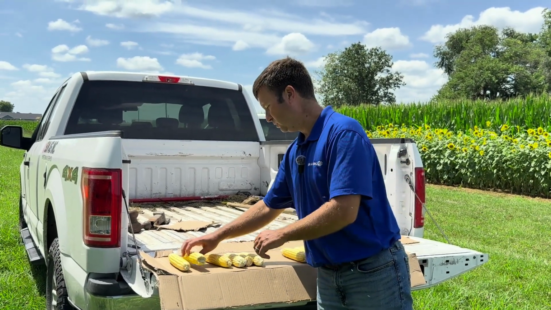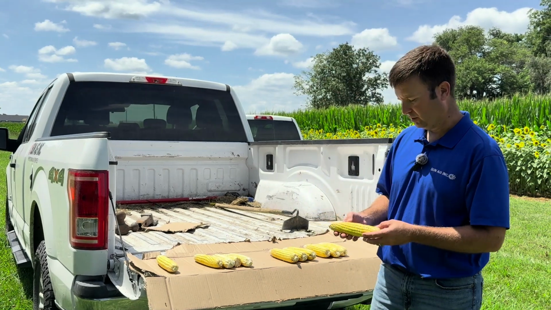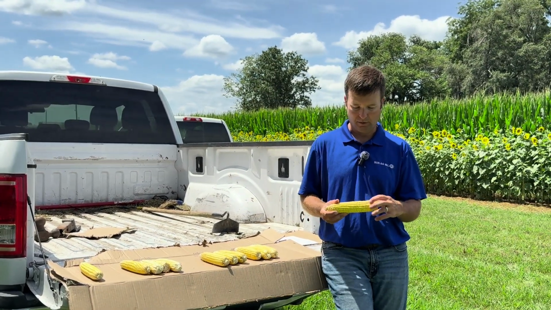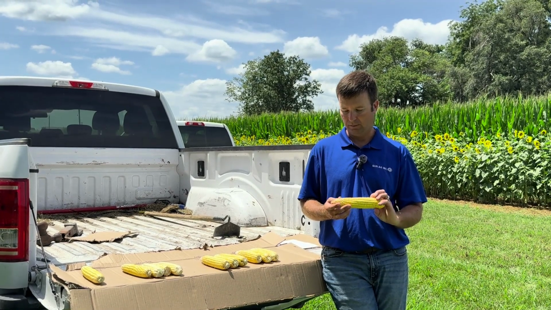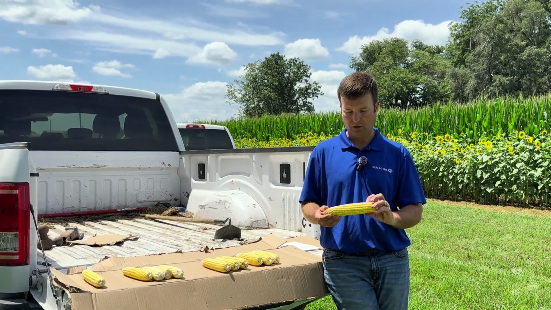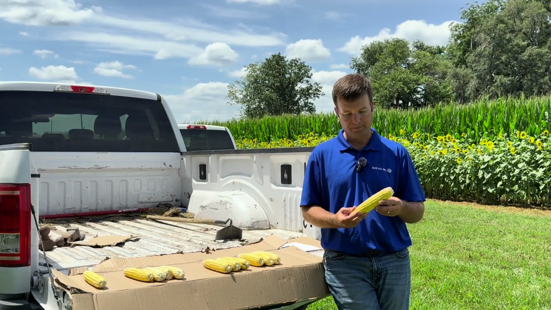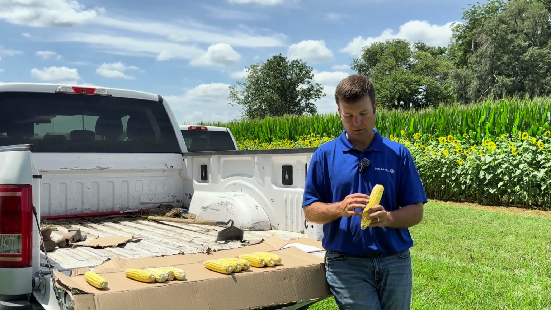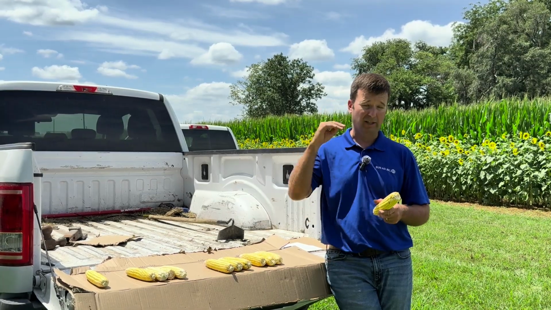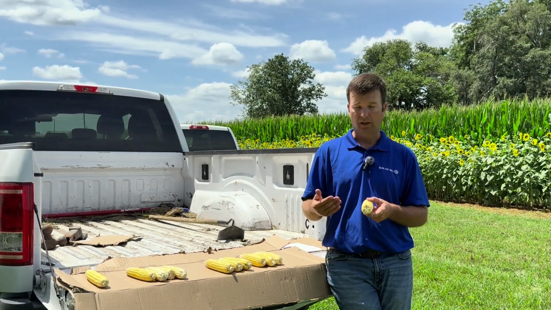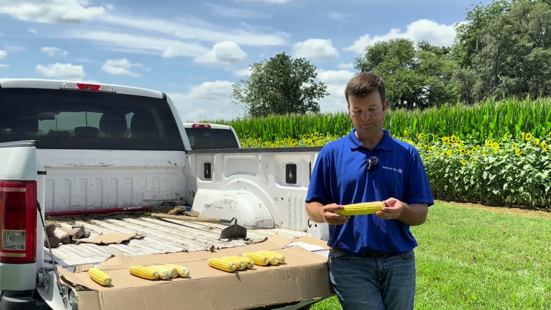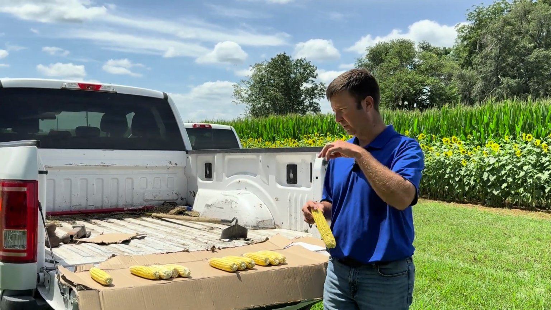110 day corn. You can see some irregularity in the lower part, the butt of the ear. The tip of the ear doesn't look too bad, just larger kernels. But if we look throughout the bottom half of the ear, you see a lot of smaller kernels in there. That indicates that pollination came later, and those kernels are struggling to catch back up. So a few gaps in these.